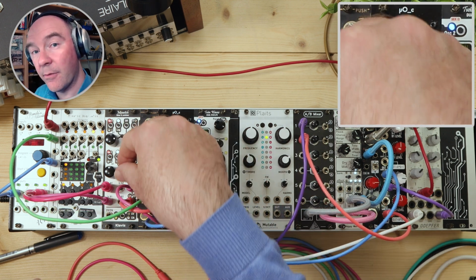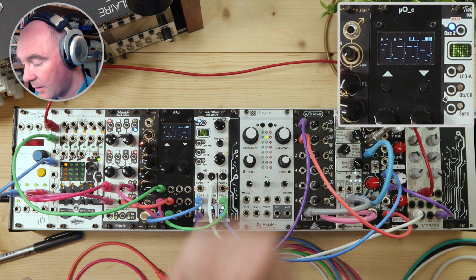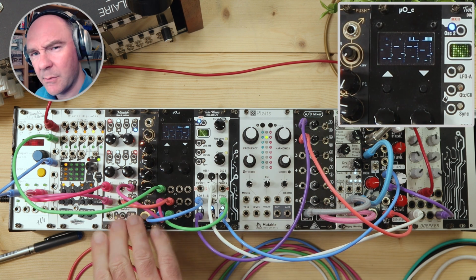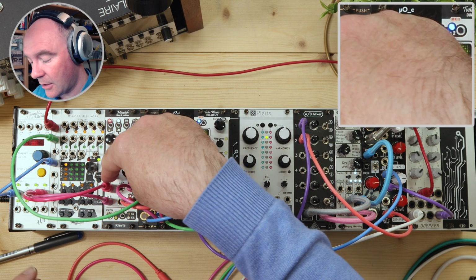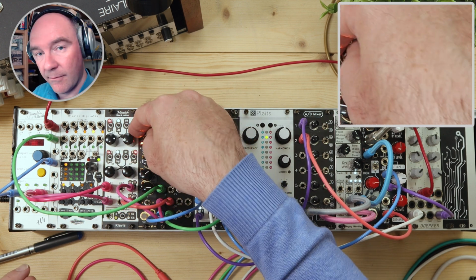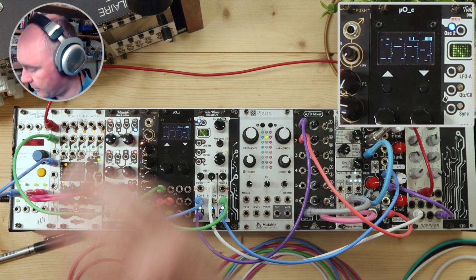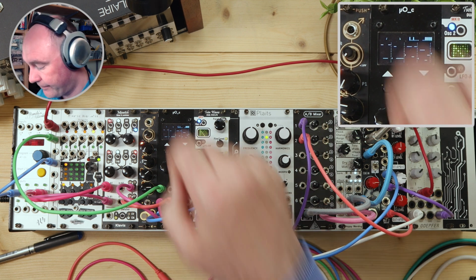And now I can pitch that up by just adding a voltage to it here in my mixer. That's where the mix switch is so handy. I can attenuate on one, add with another, invert, use this as a sequential switch. I'm going to do a whole video on this one.